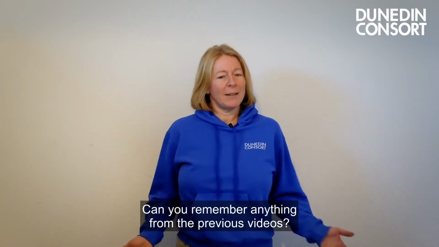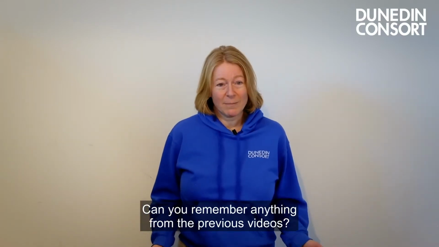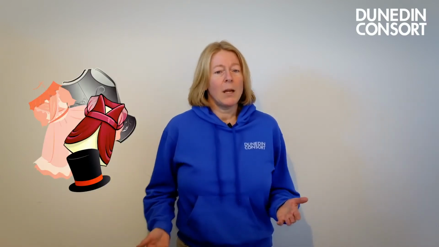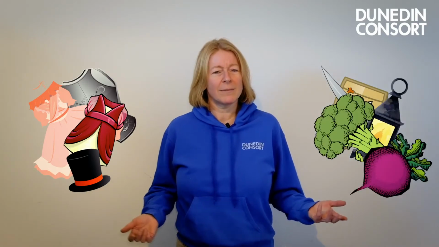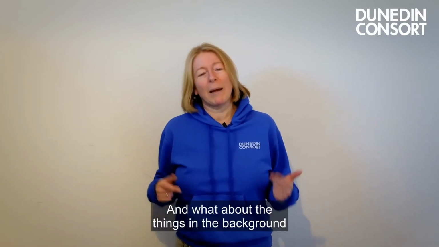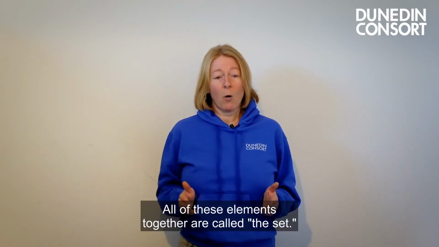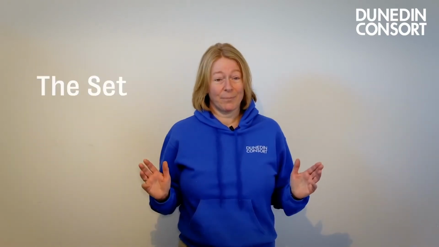Can you remember anything from the previous videos? How about the costumes that the singers were wearing? And were they holding anything? Daggers, lanterns, vegetables? And what about the things in the background that tell you where the scene is taking place? All these elements together are called the set.